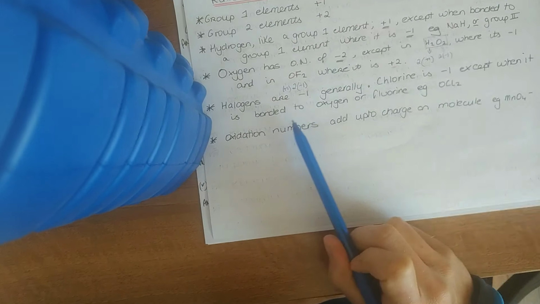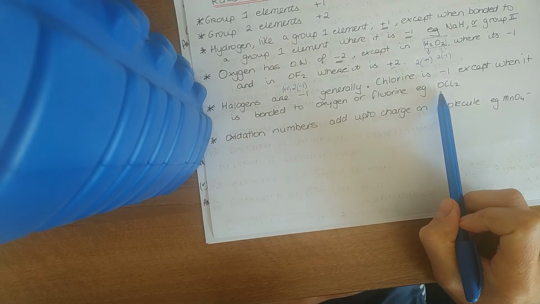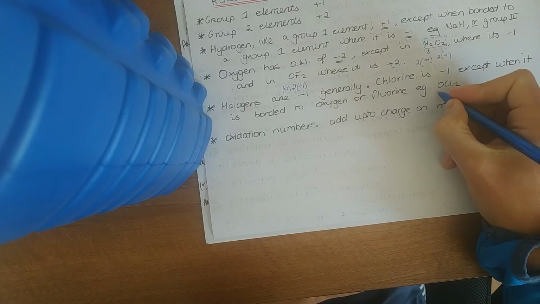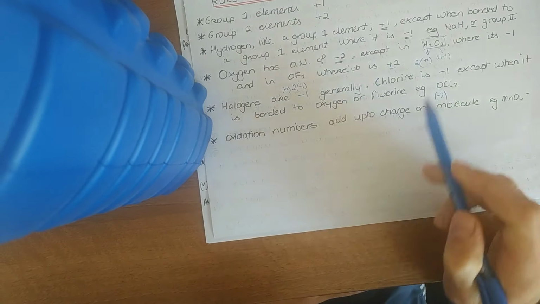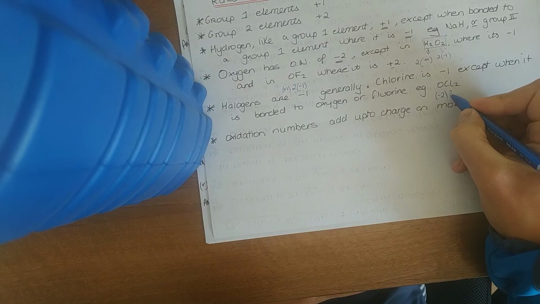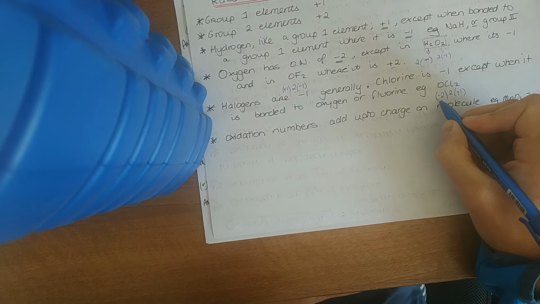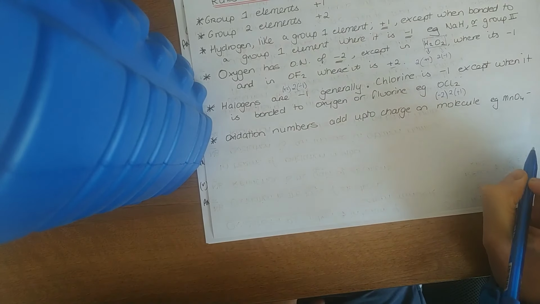Chlorine is -1 because it's a halogen, except when it's bonded to oxygen or fluorine. So when it's bonded to oxygen, your oxygen trumps. So oxygen's -2, as we said up here, bar a few exceptions. So chlorine, in order to bring it back to 0, is going to be 2 times +1, sorry. So that's +2 -2, it's 0. And oxidation numbers add up to the charge in the molecule.